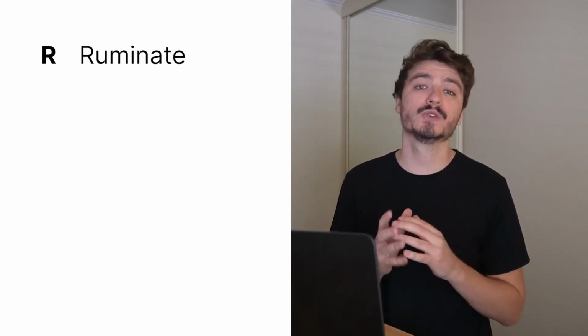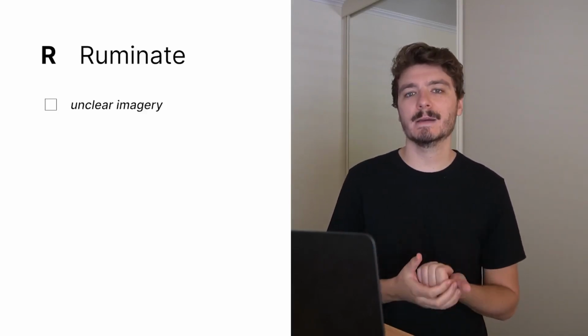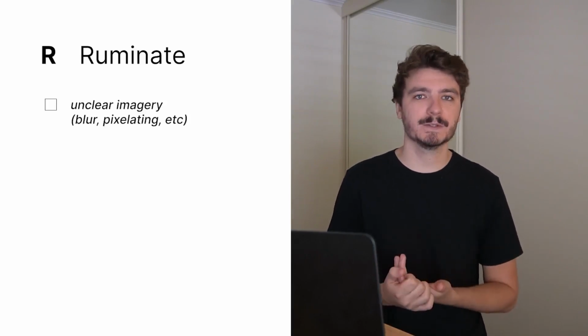But with that being said, there are some sneaky tactics that you could implement in order to get someone to ruminate even more. Now this isn't all of them, but these are the ones that I've found to be most effective. The first one is unclear imagery. Stuff like blurs and pixels. This can be an effective way to cause some extra rumination.